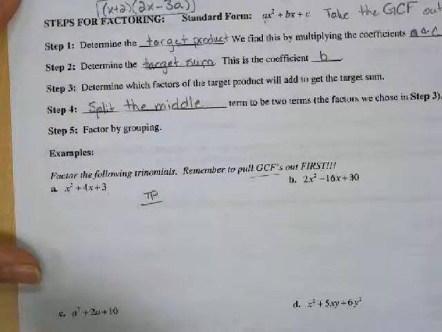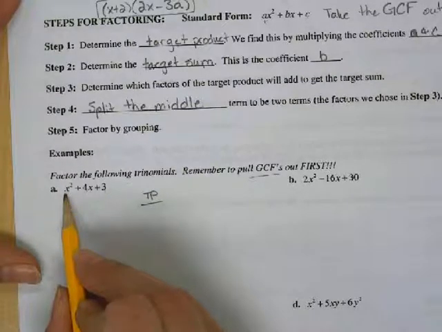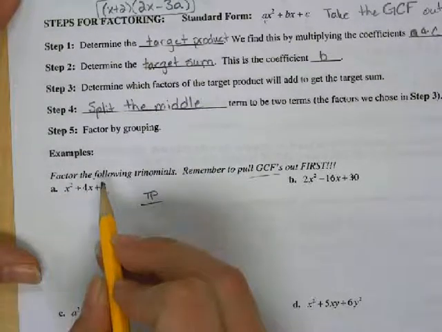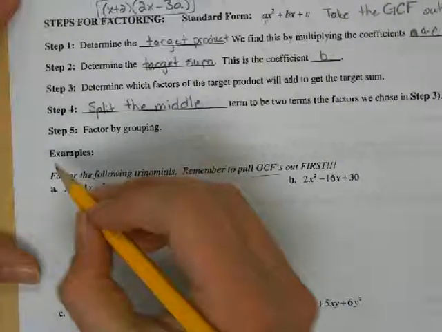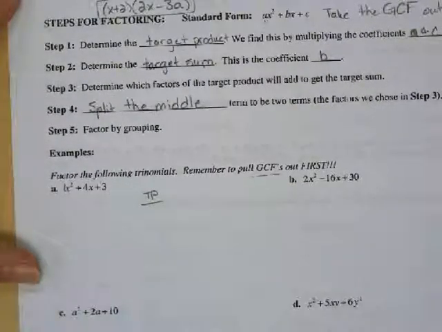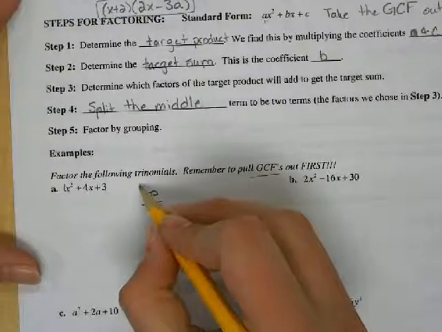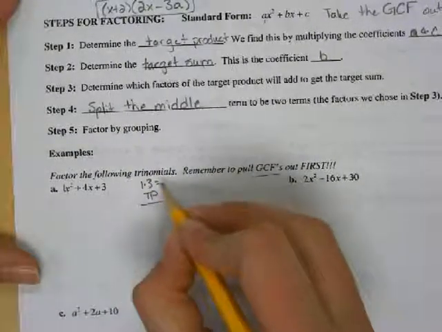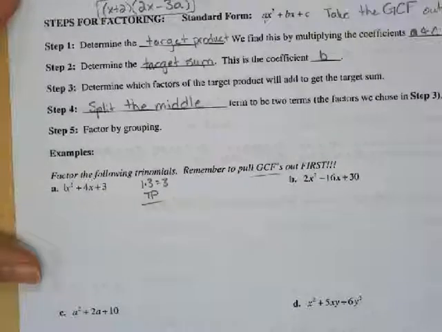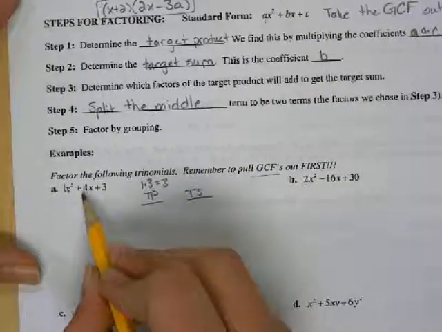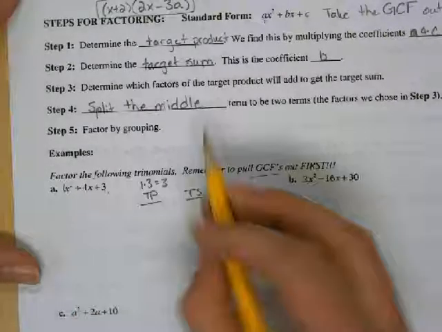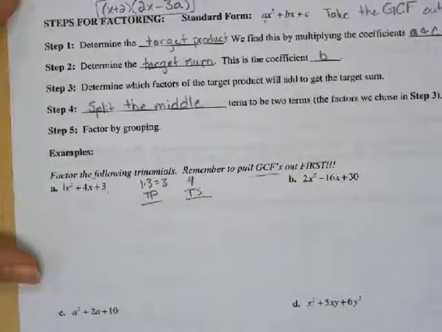Okay, please remember that when there is no number listed in front of x squared, we always call that coefficient 1. There's always at least a 1 out there. So when I do my target product, it is 1 times 3, which is just 3. My target sum is always going to be that b term, which is next to x. So here our target sum is 4.